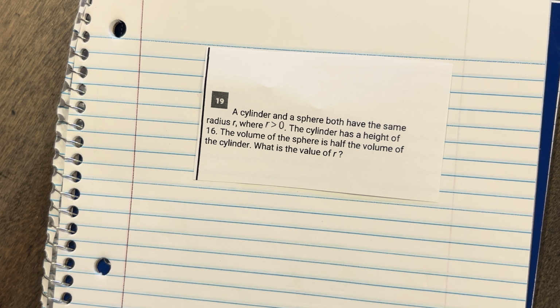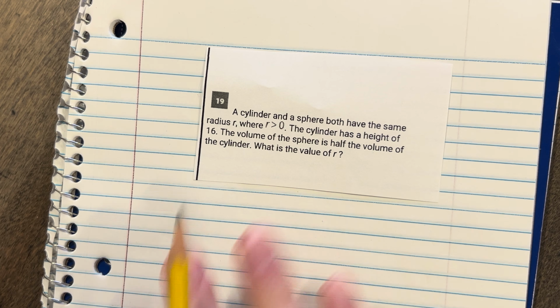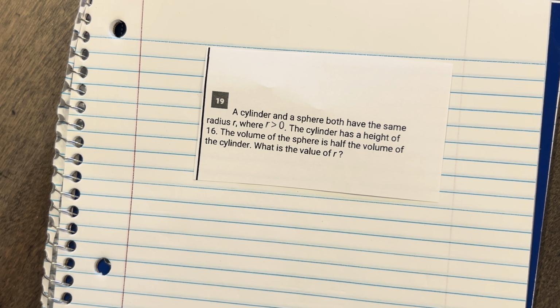Okay, so problem 19 of our SAT math prep. This is the no calculator section, so we don't need a calculator for this. A cylinder and a sphere both have the same radius r, where r is greater than 0. Okay, so r is a positive number. The cylinder has a height of 16. The volume of the sphere is half the volume of the cylinder. What is the value of r?